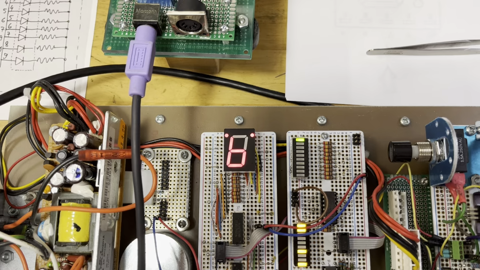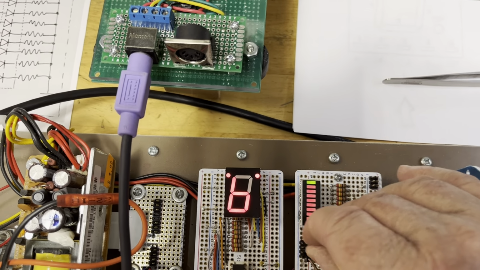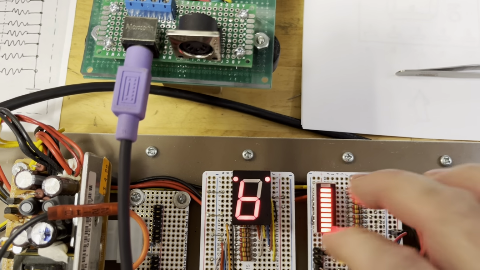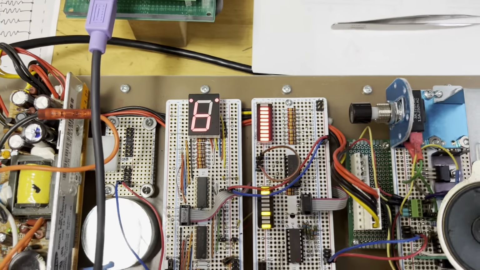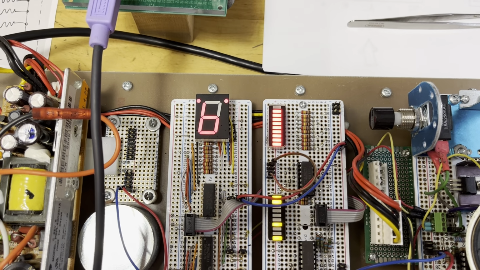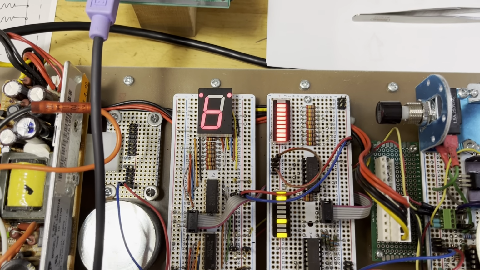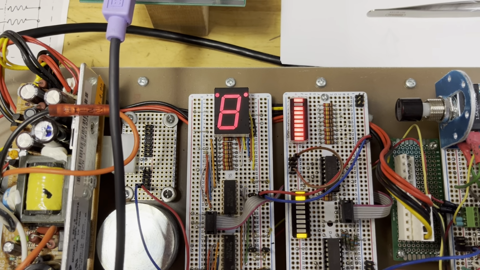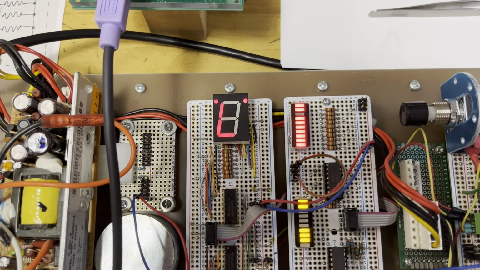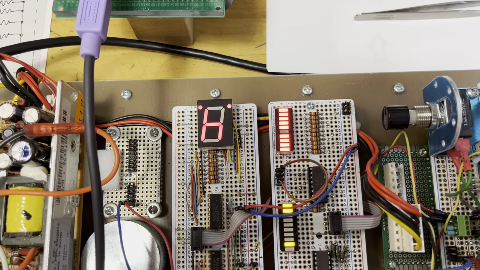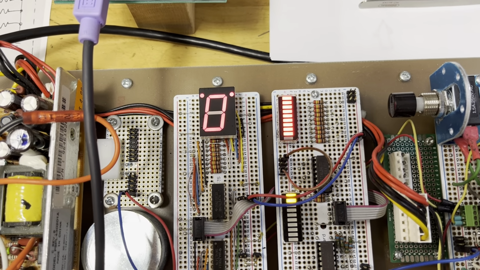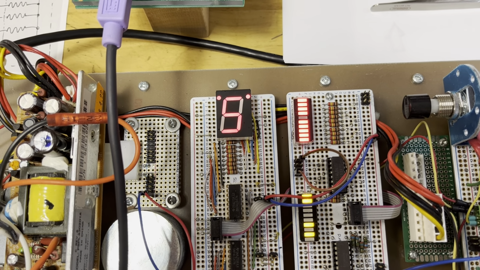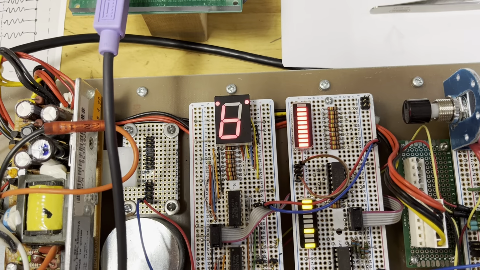If I do a little trick, reversing 2 wires here, I'm going to make it work in a different way. Now all the outputs are lit, except for the one we select. If we go in reverse, 8, 7, 6, 5, 4, 3, 2, 1, 0, and if you count back, you reach 9.